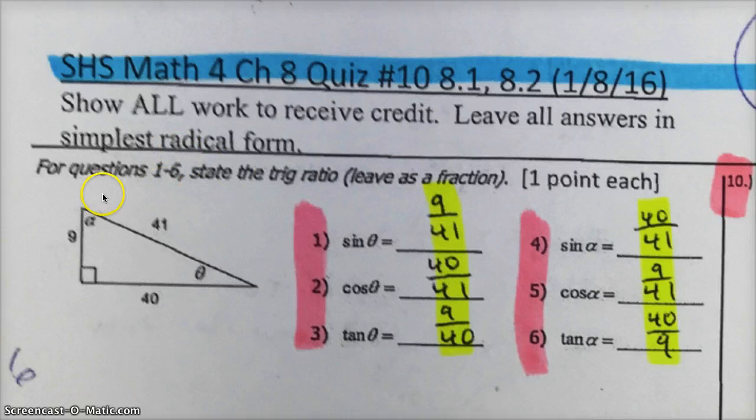For questions numbers 1 to 6, it says state the trig ratios, sine, cosine, or tangent, which they list, and leave as a fraction. So here, these are variables. This one's called theta, and that one's called alpha. You just need to know it's an angle, so you look over here. For sine, that would be your opposite of this angle, which is 9, over the hypotenuse, which is 41. Cosine, that would be adjacent over the hypotenuse. And tangent would be opposite over the adjacent, 9 over 40.